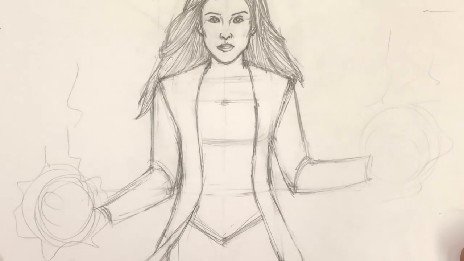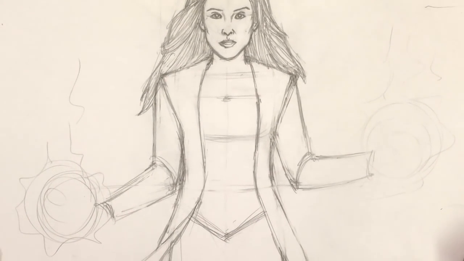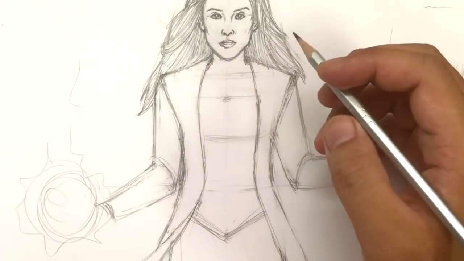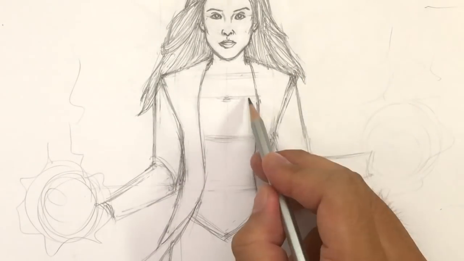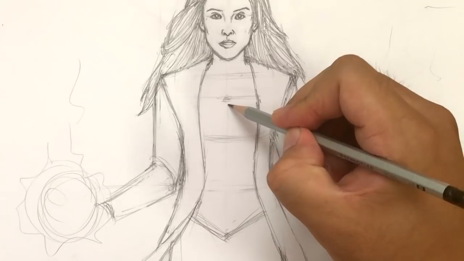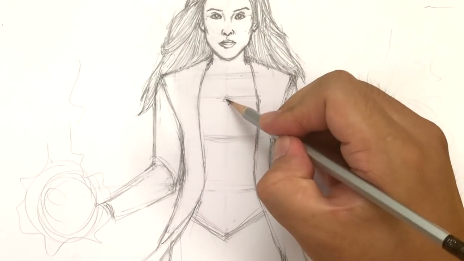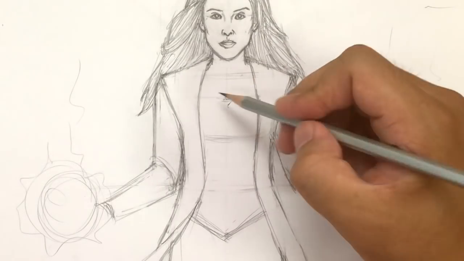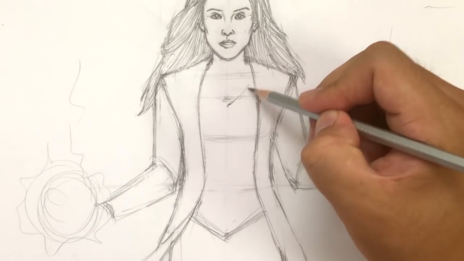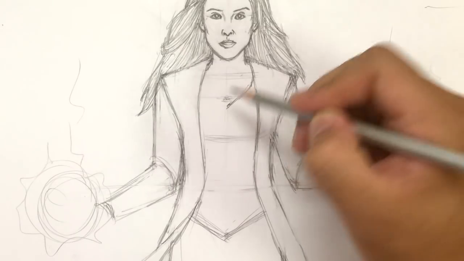There you go. So the coat and the corset. I think that's what it's called. Okay, so here we have our lines for the chest. So I'm going to kind of just start here. I'm going to grab myself another pencil actually. A little bit below that chest line, I'm going to draw the corset underneath.